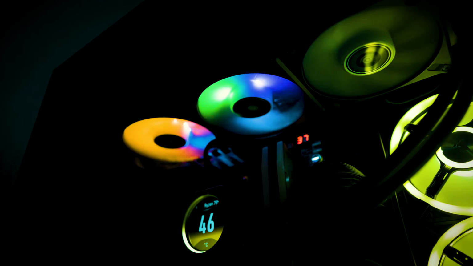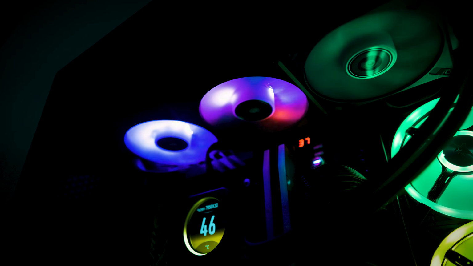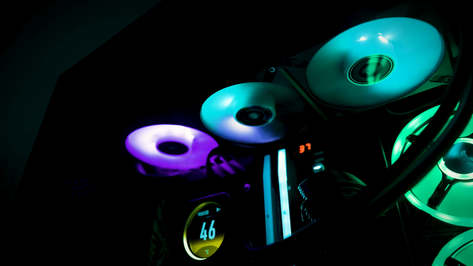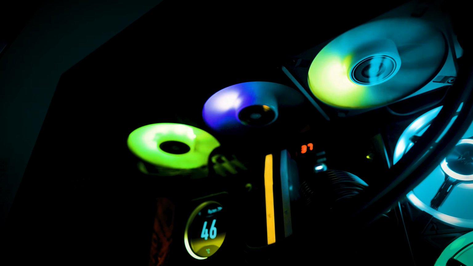The difference that they have in iCUE 5, it is a lot more direct and a lot more compatible with your system. It's a lot less glitchy, so when you are moving around your mouse or if you're moving around your fans or whichever you want to put into that mural, it will respond to it immediately. So you won't have any issues when it comes down to that.